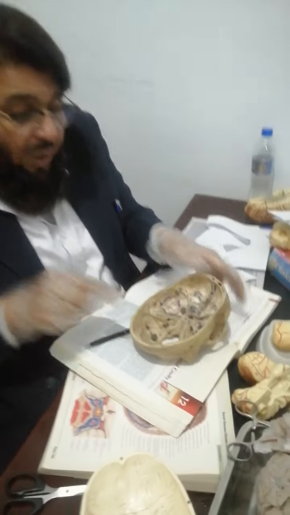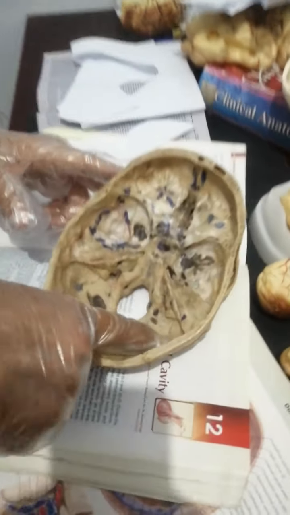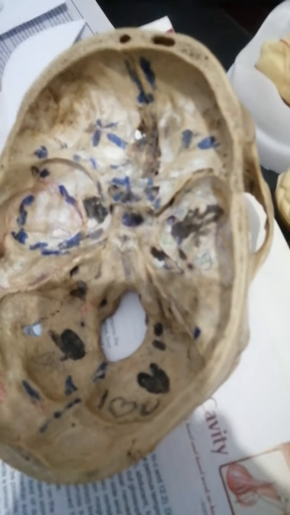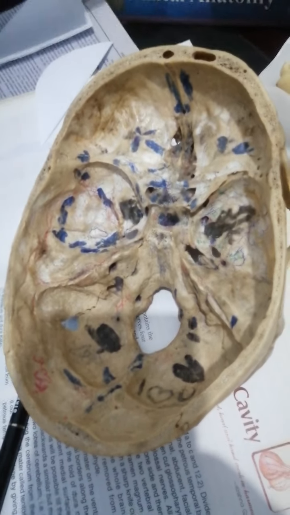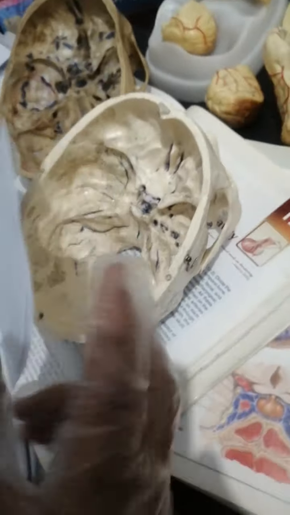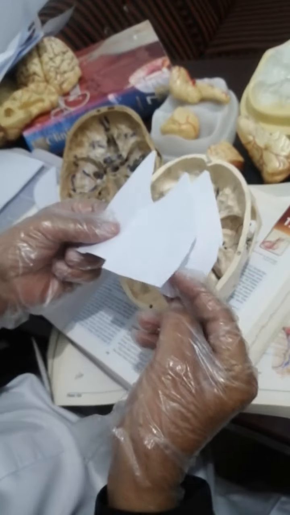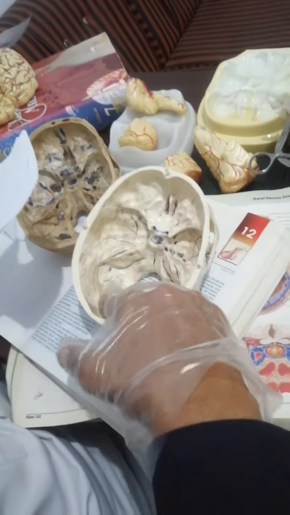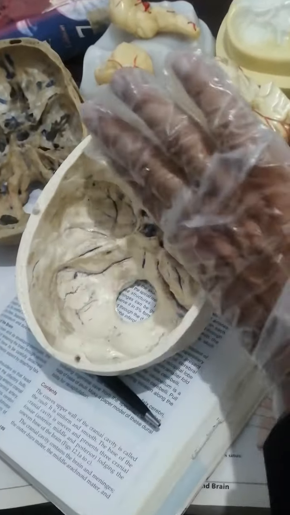In the same way, the cavity of the posterior cranial fossa is being tented by this double-layered fold. Look, one layer is this one and one is that one. The dura mater coming from over here gets reflected, and coming from over here, it also gets reflected.